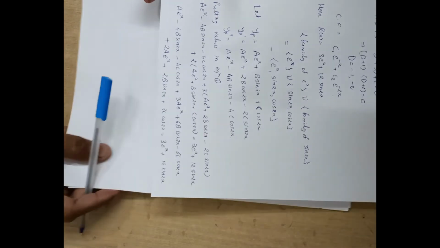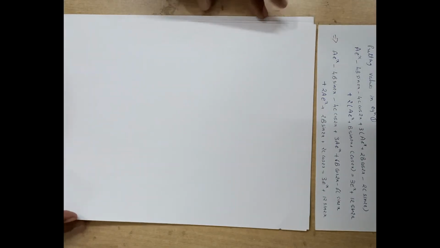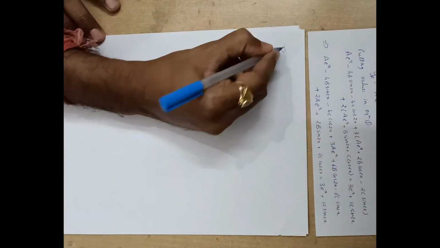Now simplifying the terms, first combine the terms with e^x.